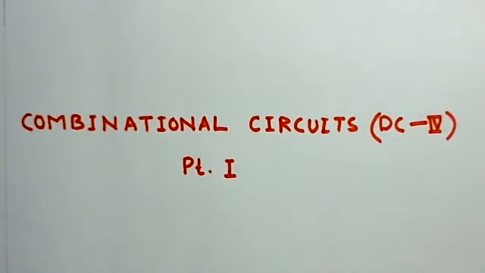The last topic is on magnitude comparator. 1-bit magnitude comparator is illustrated through truth table and the logic diagram, and the same could be extended for more than 1 bit, that means 2 bits, 4-bit comparators, etc.